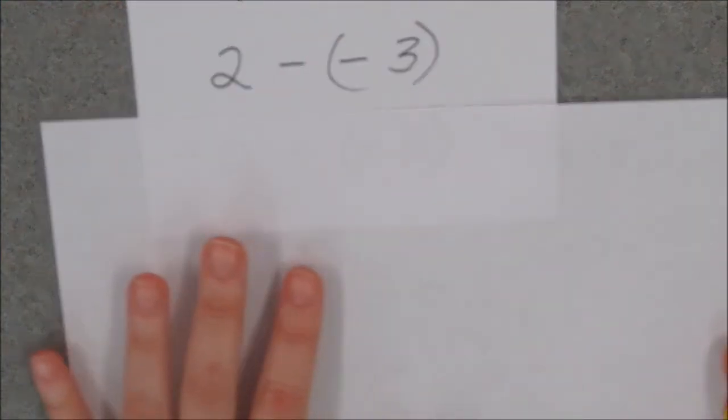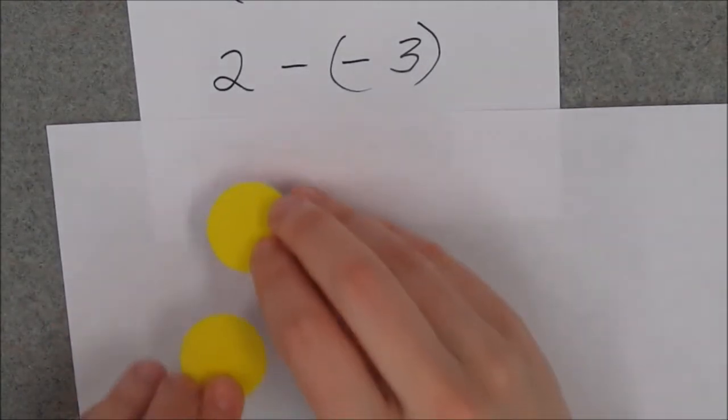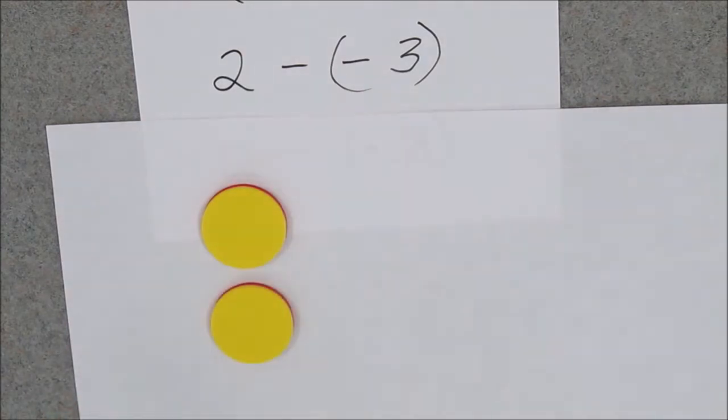Let's look at a similar one. I have positive 2, and I need to take away 3 negatives. I don't have 3 negatives to take away. So I need to add 0 pairs until I get enough negatives to remove.